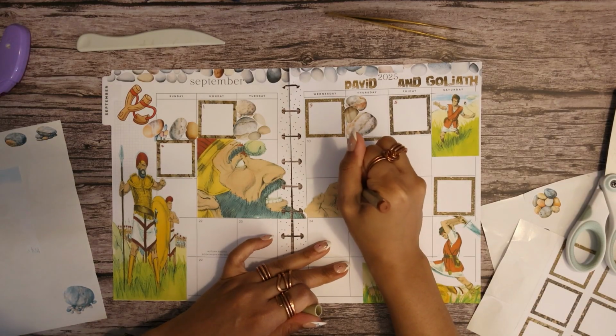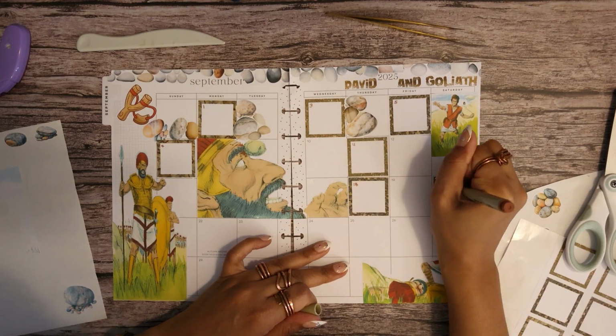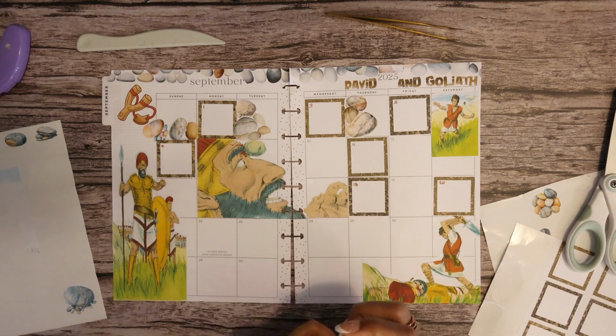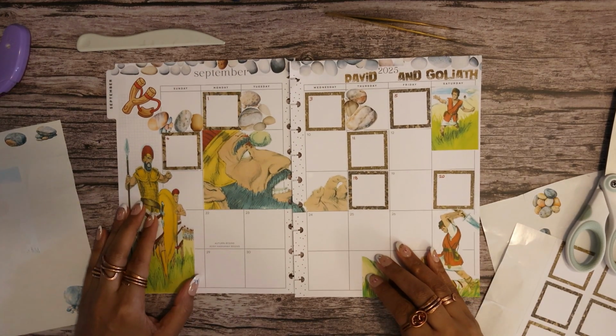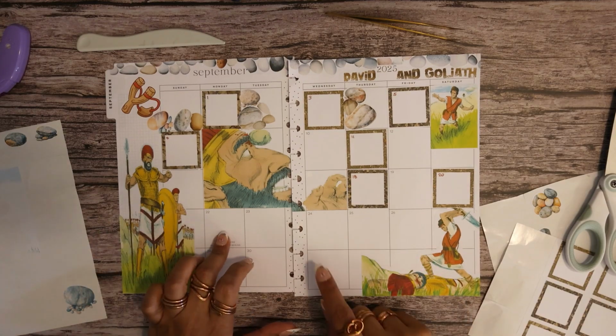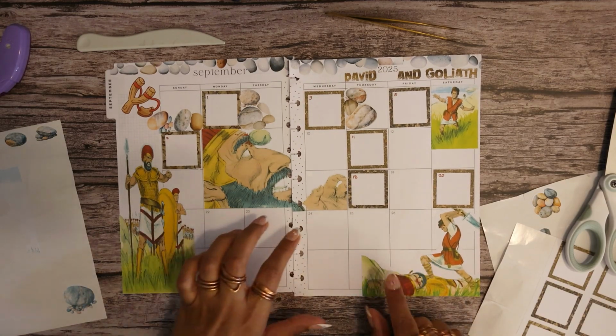So this is 18. This is 20. Okay. And I think I'll do 22, 24, and 26 on this row.